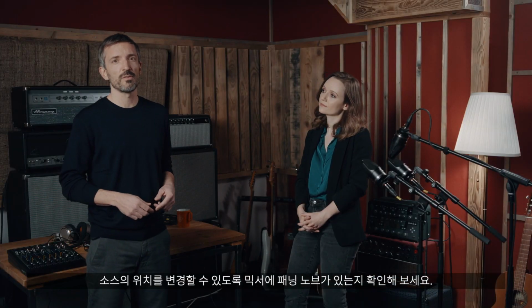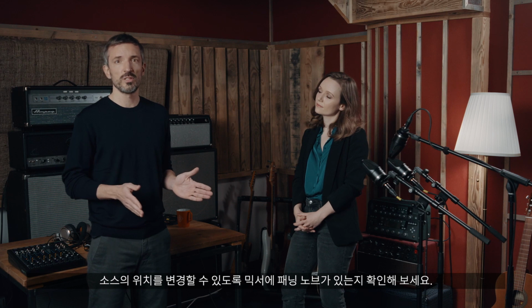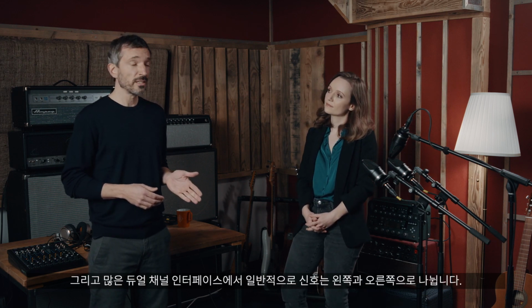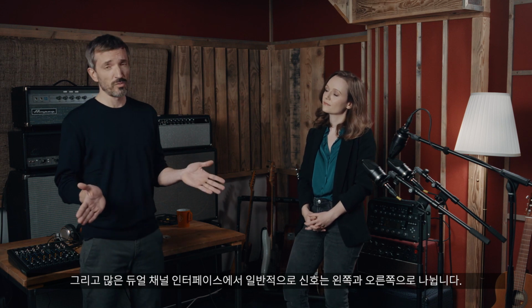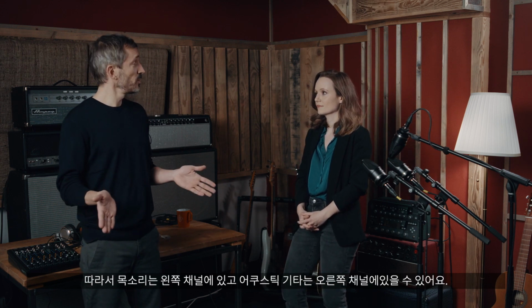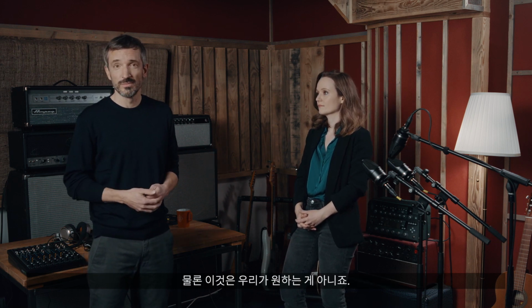And make sure that you have a panning knob on your mixer so you can change the position of your sources. In many dual channel interfaces, usually the signals will end up hard left and hard right. So your voice might be in the left channel and your acoustic guitar might end up in the right channel. And that's of course not what we want.